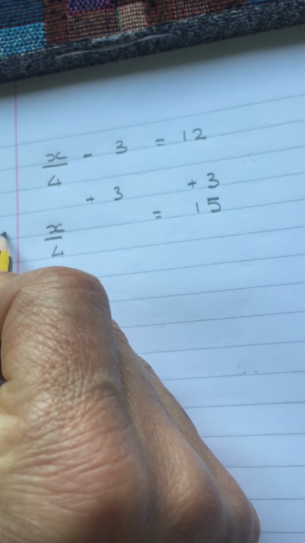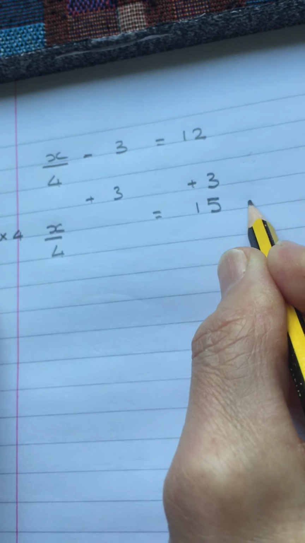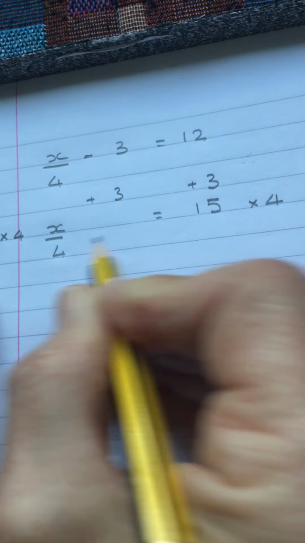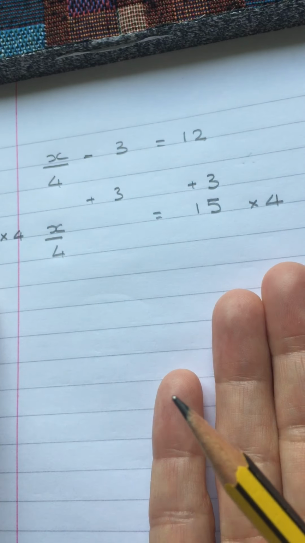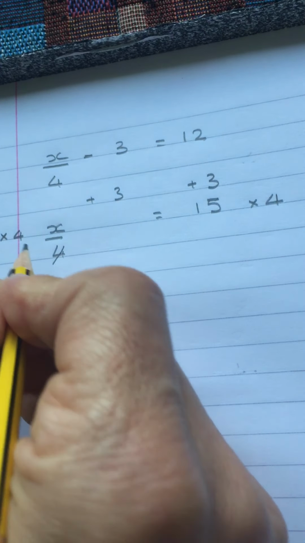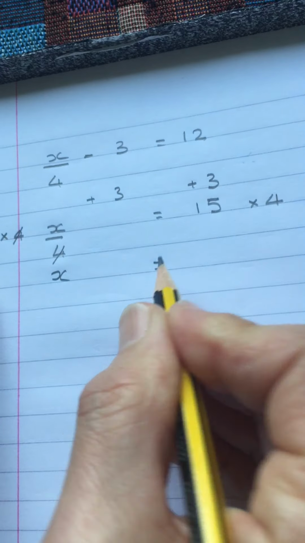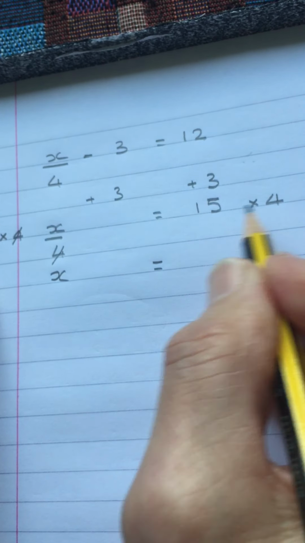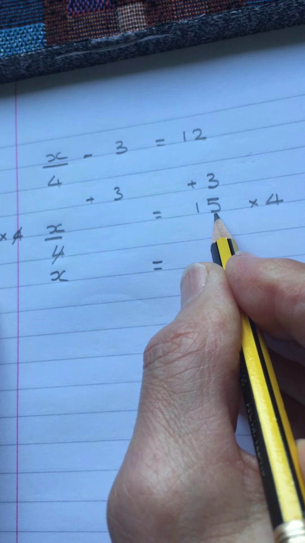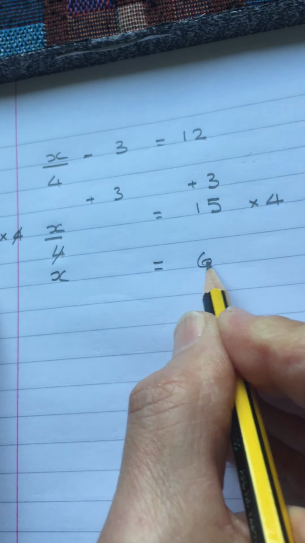To find out what x is, I multiply by 4 on both sides. Doesn't matter what I'm doing, as long as it's both sides it will work. That cancels out those 4's, and I'm left with x equals 15 times 4. Well, 15 times 2 is 30, so 15 times 4 will be 60.